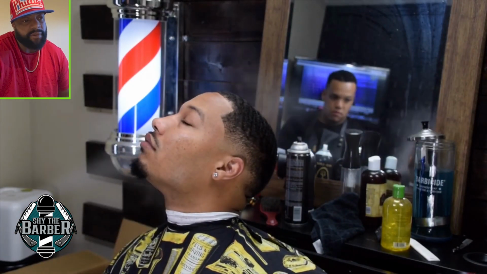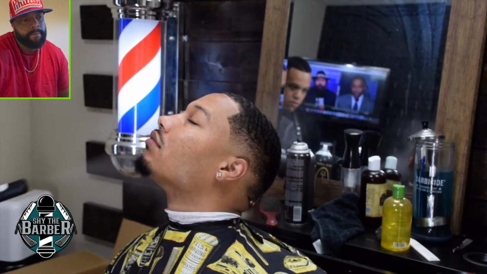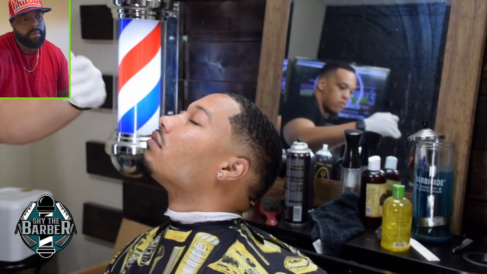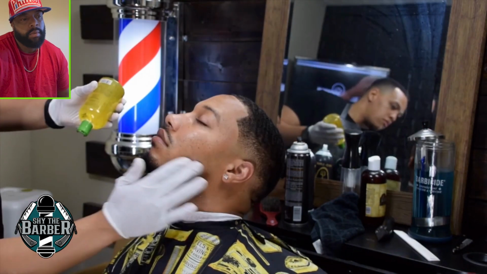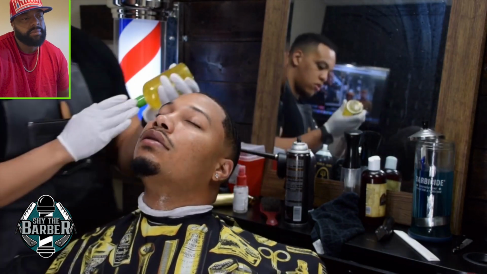Okay, so he was done with that fade. And then, as you saw earlier, I used the electric shaver on his face. So I'm just using some steam to open up his pores, and then I'm just going to add some product to soothe the skin and to keep it from getting irritated. Hot towel? This is not necessary. I just wanted to throw this in for you guys.